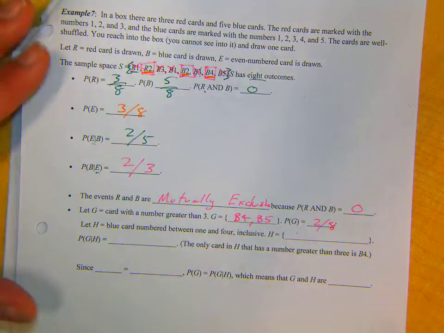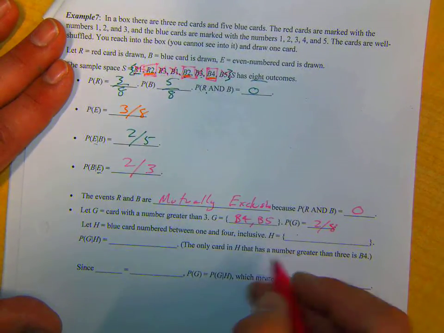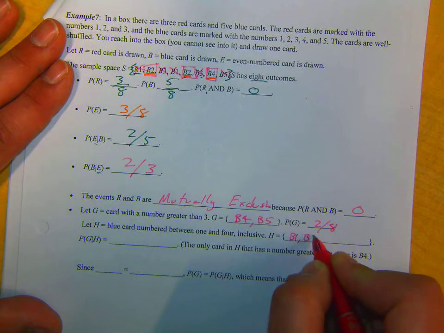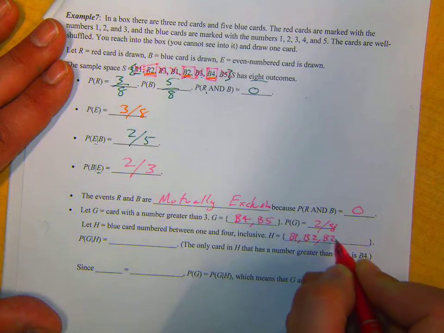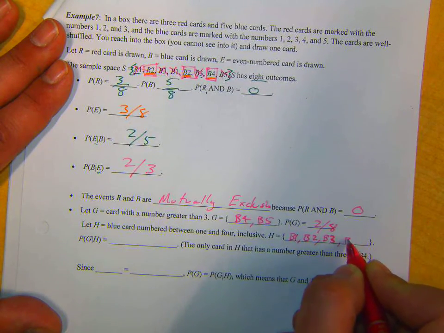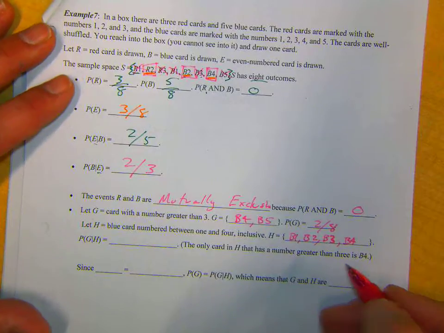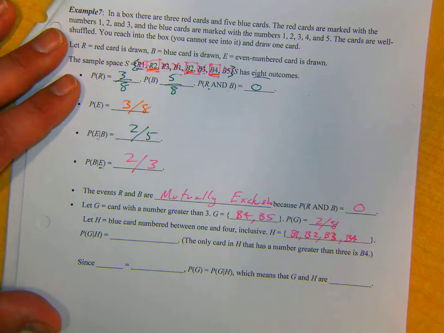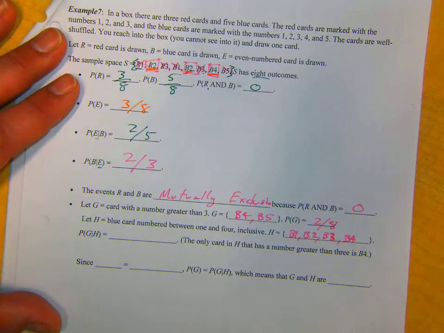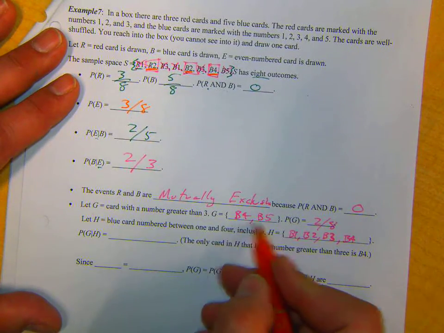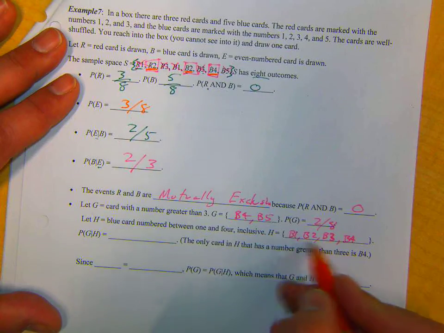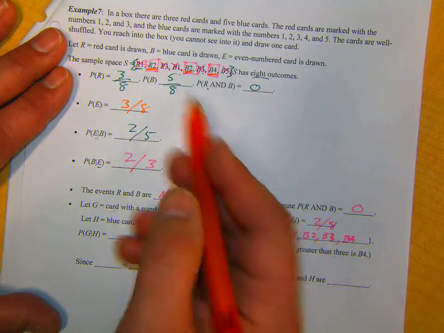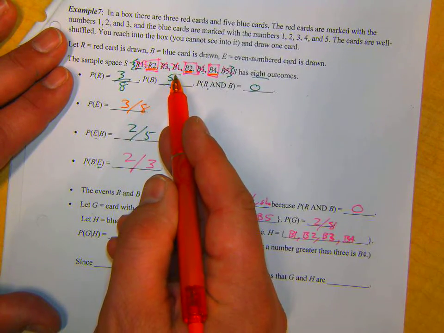Let H be a blue card, number between 1 and 4. So B1, 2, 3, and 4. I have those 4 cards in this set. So now we think about the probability of G given H. So there's G, right? Given H occurs, that means this is my new sample space. I'm not considering this sample space anymore up here.